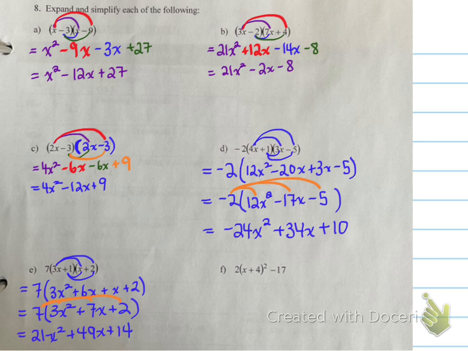All right, last but not least, this one. Be careful with this one, folks. You probably should rewrite it so that you have all the pieces done properly. That is, x plus 4 all squared is x plus 4 times x plus 4. So 2 on the outside, x plus 4 times x plus 4, minus 17. So, step by step, leave the 2 on the outside and expand the double set of brackets. Leave the minus 17 on the outside.